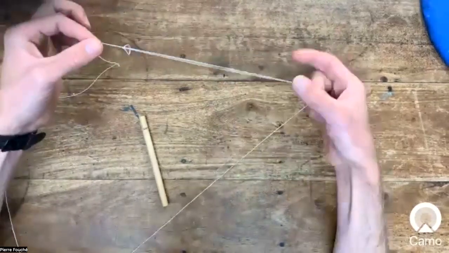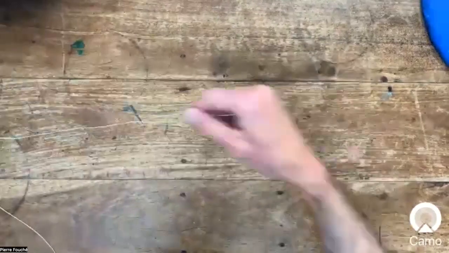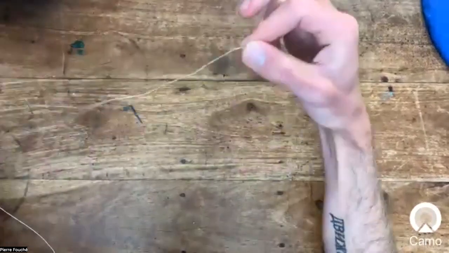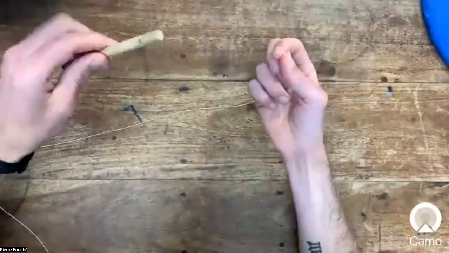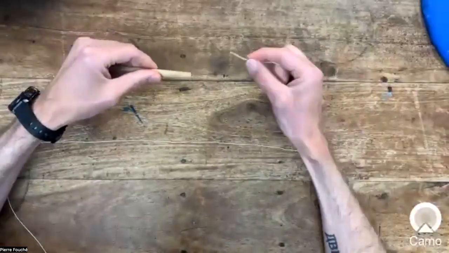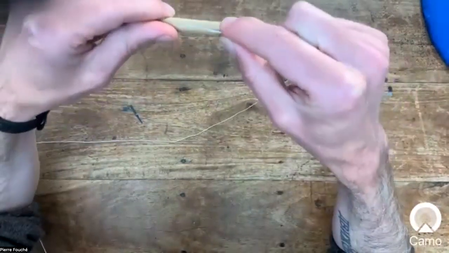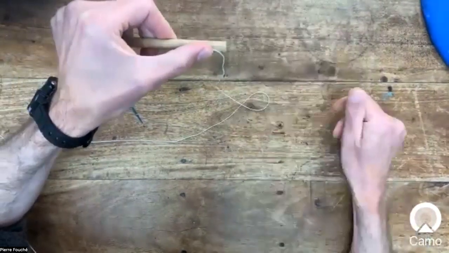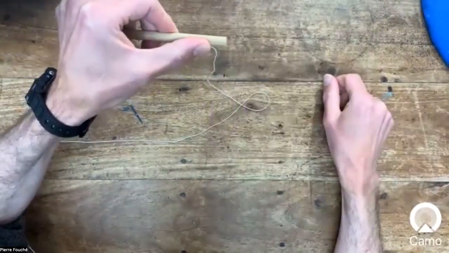Because you're going to wind the bobbin until just about there. Now, just to get started, hold your bobbin in your left hand and put your thread just near the top of the bobbin, and then press it down with your thumb, so that there's maybe about a centimeter of space from the end.